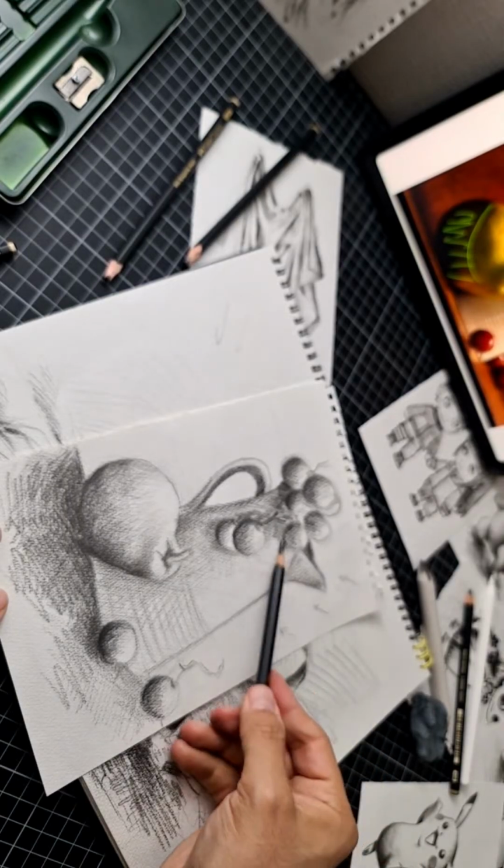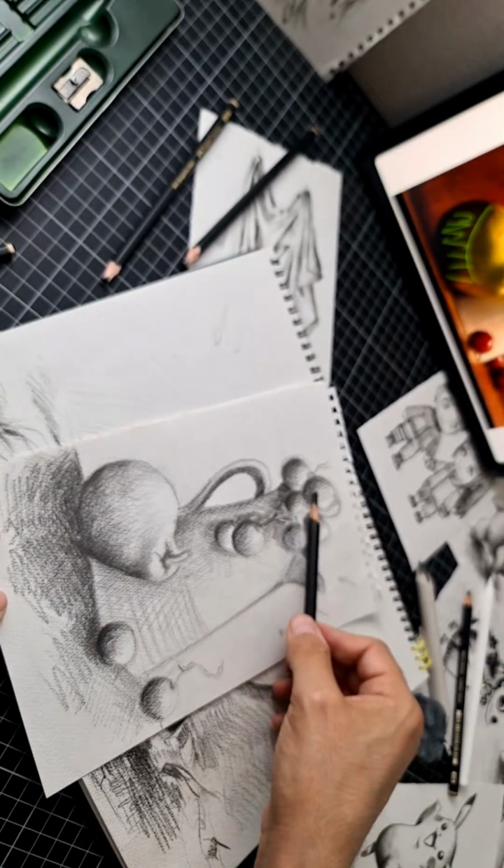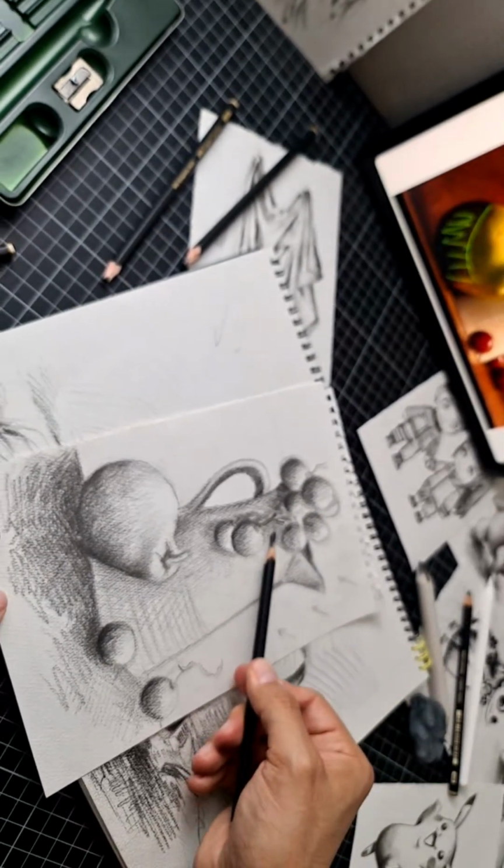Some shadow needs to be casted as well here. Everything that is covered by these grapes needs to be darker here a little bit.